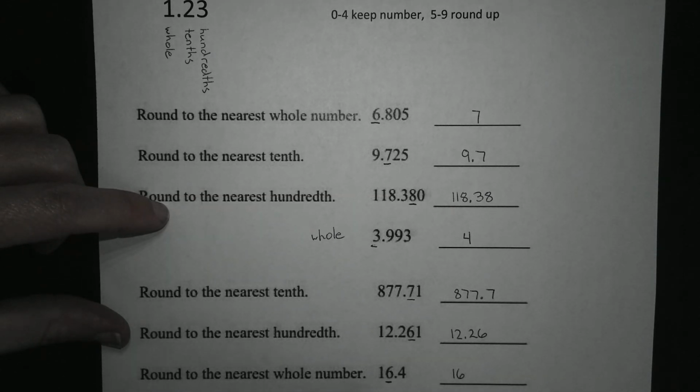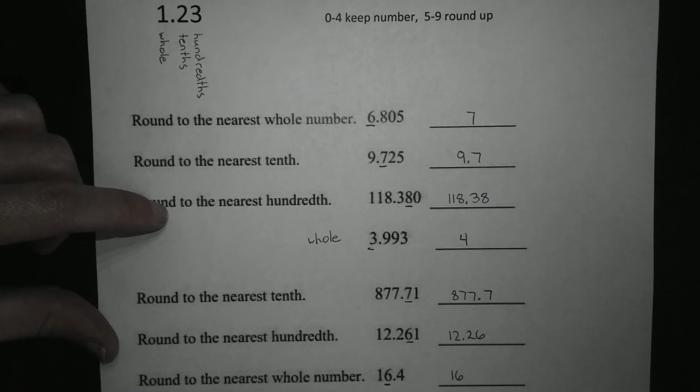And the same here, 16.4, rounded to the nearest whole number. The number behind this 6 is a 4. Again, between 0 and 4, not enough. So our number needs to stay the same at 16.